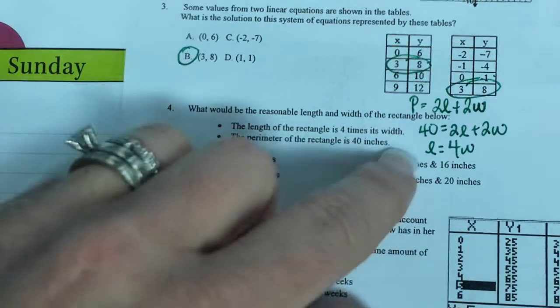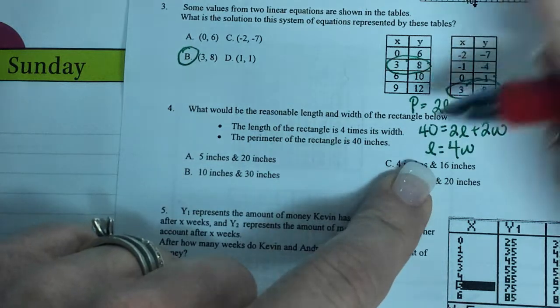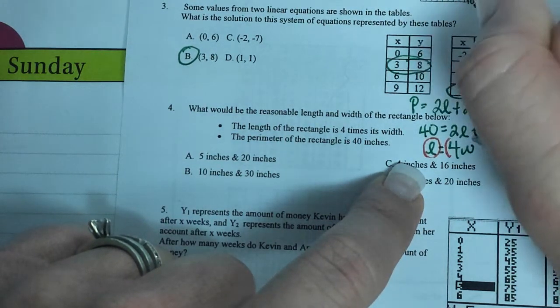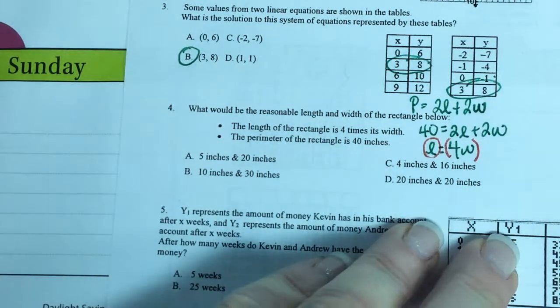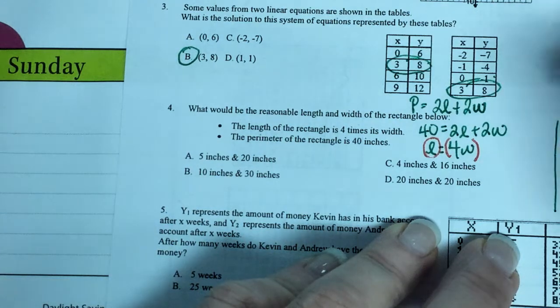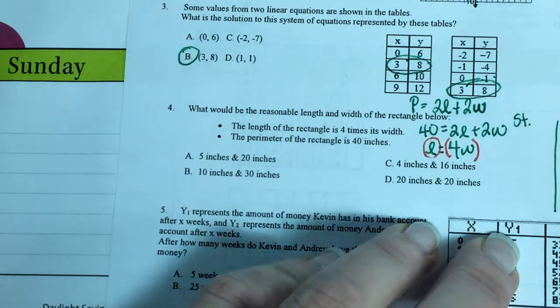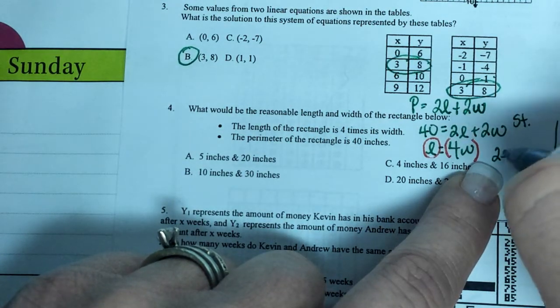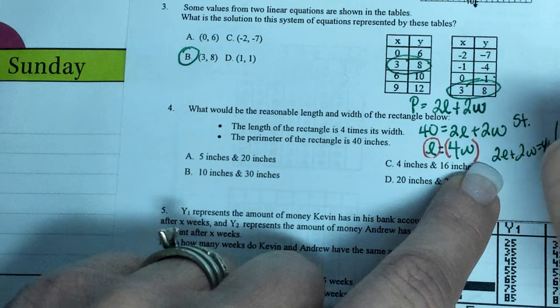Okay, so now I'm going to use substitution to solve it. So here's my lonely L, and here is its value. So this is where I'm going to make my little boxes. So I have the standard one, the solved one, and the standard to check. So here I'm going to plug in the 2L plus 2W equals 40.